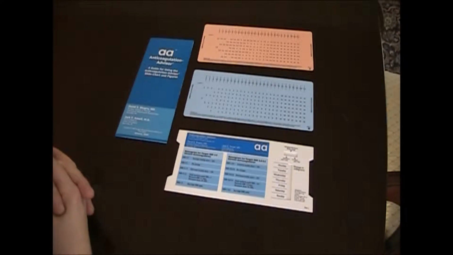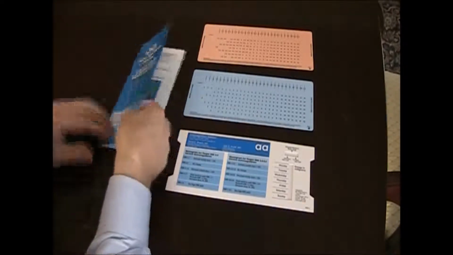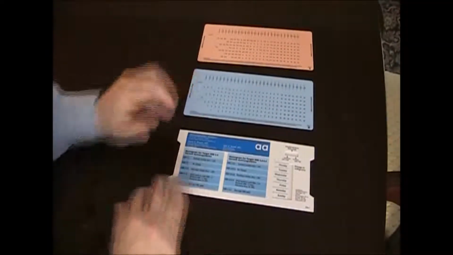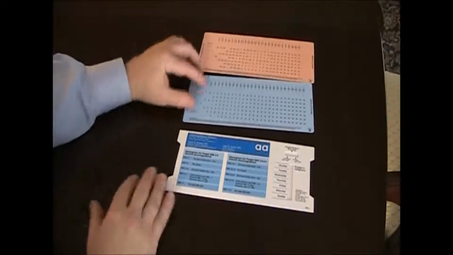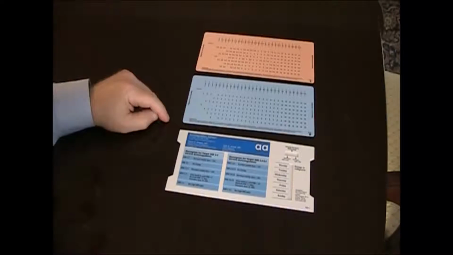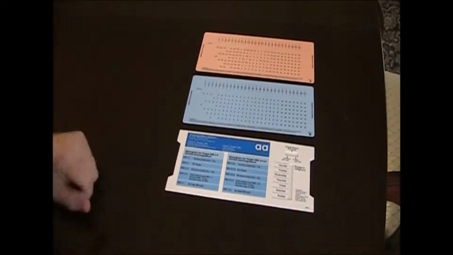This is the Anticoagulation-Advisor, written by David Shepro, MD, and Jack Ansell, MD. It consists of a guide that gives instructions regarding the use of the slide chart, and it consists of the slide chart itself and two sliders. One slider is based on warfarin tablet strength 4 milligrams or 2 milligrams, and the other slider is warfarin tablet strength 5 milligrams or 2.5 milligrams.